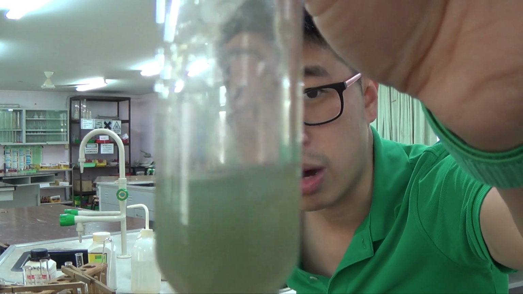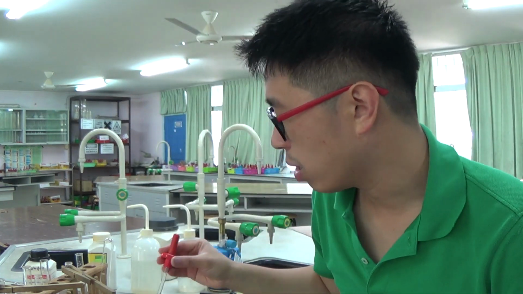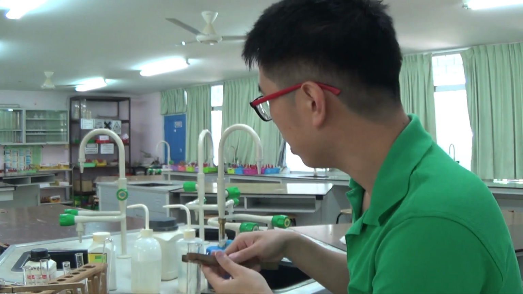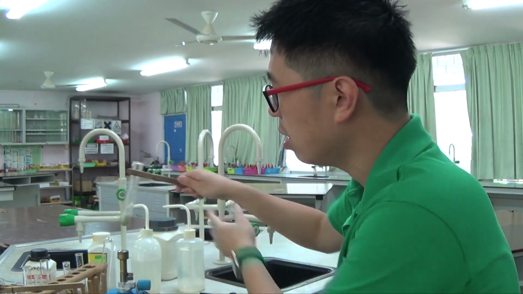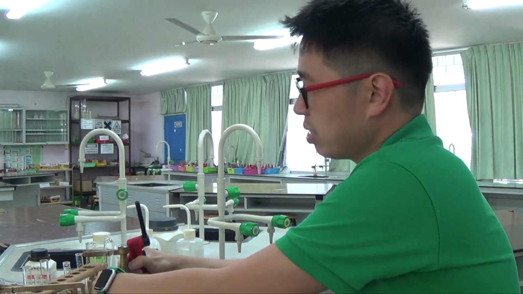And you can see that the top bit has started to go a bit browny as well, because of the rapid oxidation of the iron 2 hydroxide to iron 3. So I'm going to test for the ammonium ion, and that's the last thing we'll do in this tutorial video. That's basically what we have done the entire time to test for.